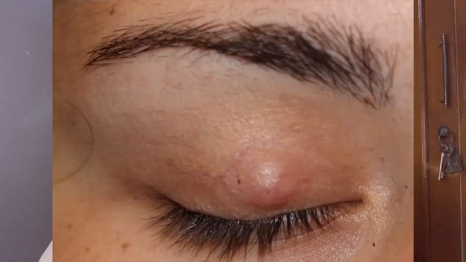Chalazion or meibomian cyst. The obstruction of the duct of the meibomian gland causes retention of sebum or oil inside the gland, and once there is secondary infection, it results in a granulomatous inflammation. There is a painless swelling in the tarsal plate, and the swelling is firm in consistency.